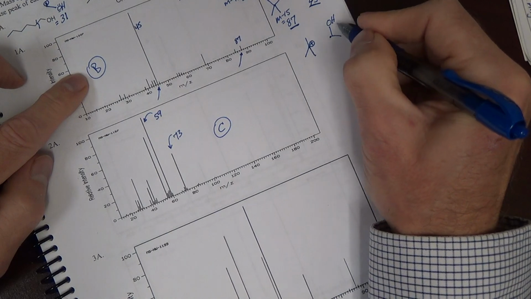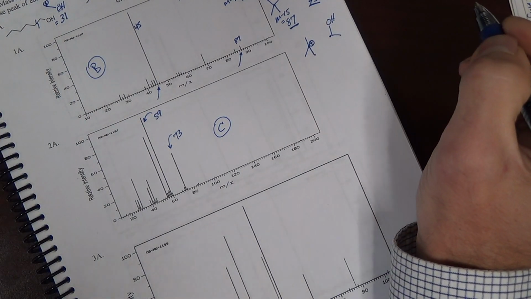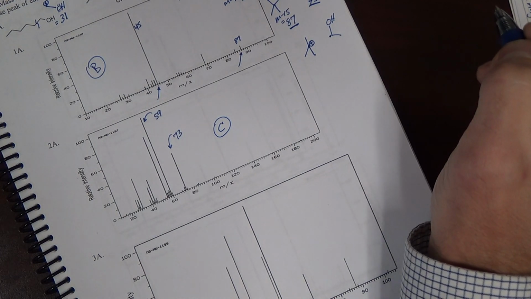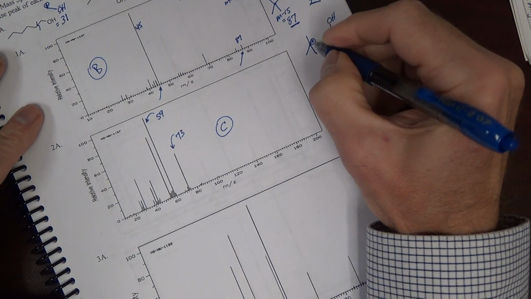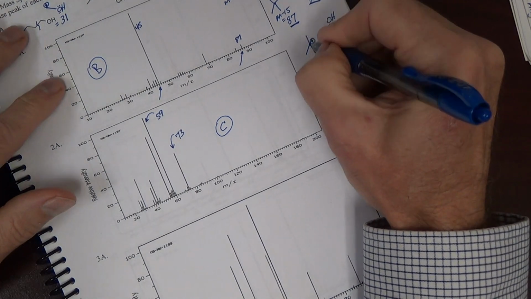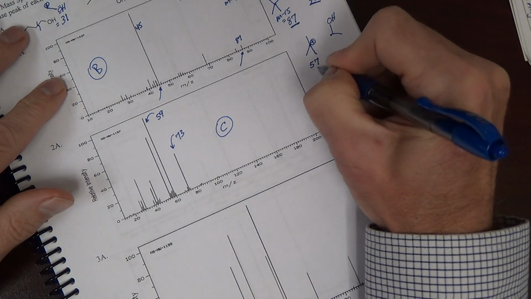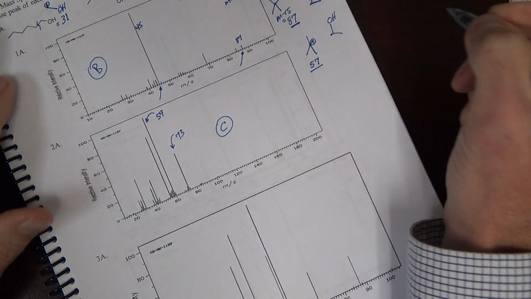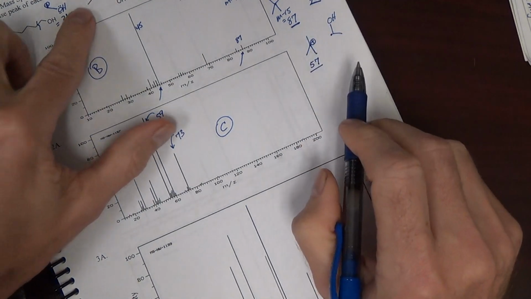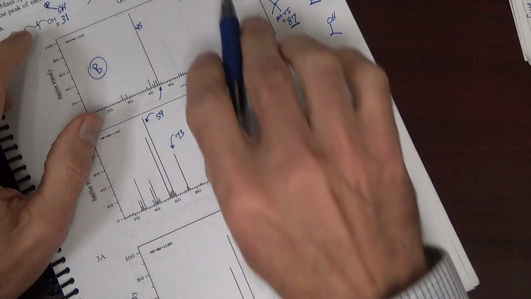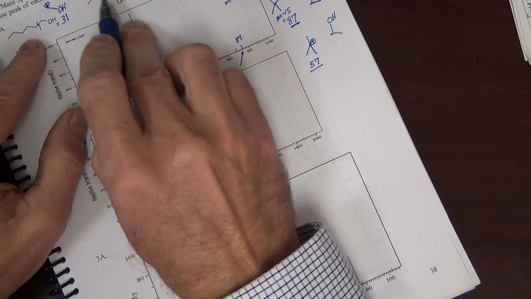In this case, that would not show up, but this one would, and that fragment ion, we saw on the previous page, is the tert-butyl carbocation, 57. The difference between B and D is that for D we also expect a 57, but we do not expect a 57 for B.